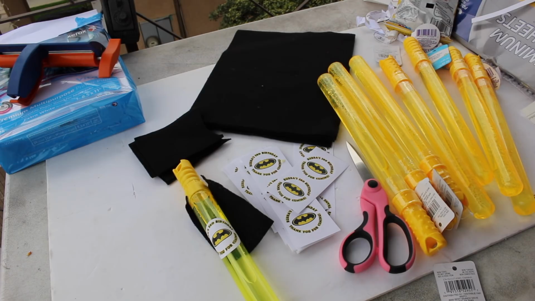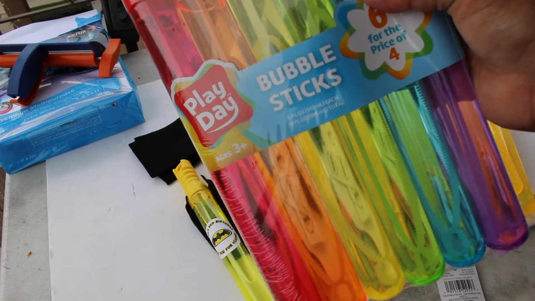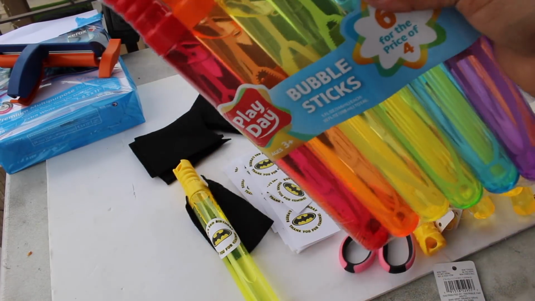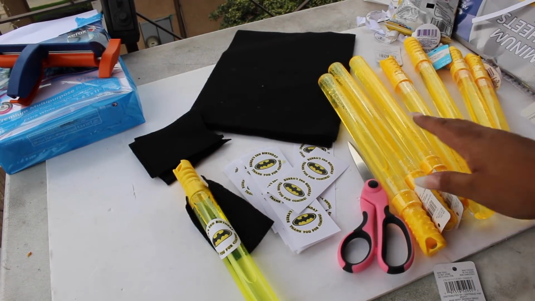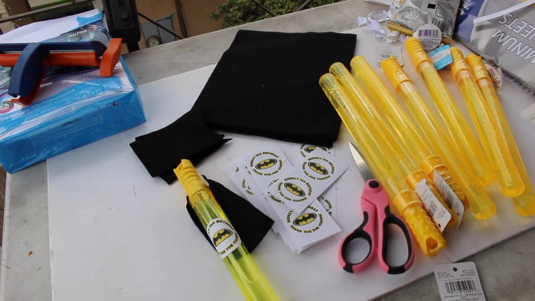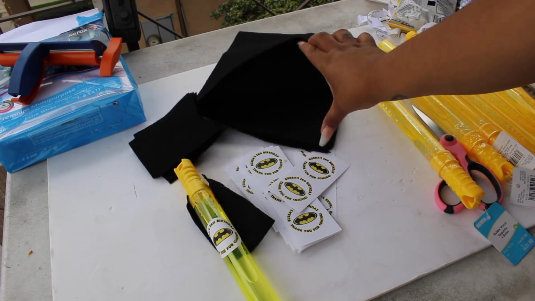I also picked up a multi-pack. There's 6 of these and they're $4. These are at Walmart, but I wanted them to be all yellow, so I ended up buying all yellow from Michael's. Okay, so the first thing I'm going to show you how to do is the felt.